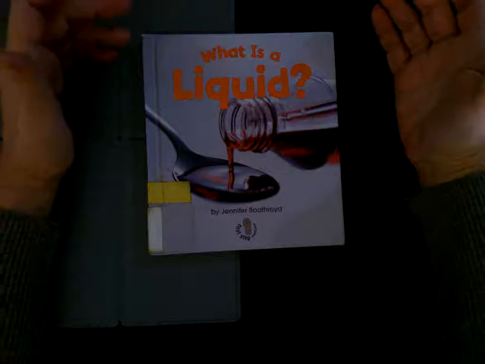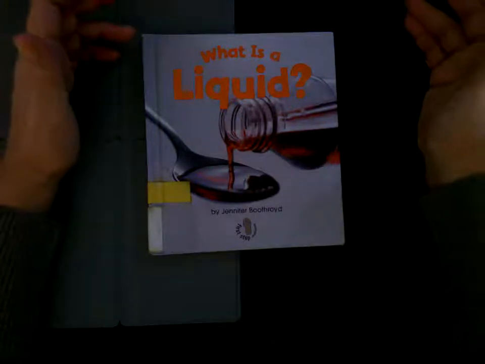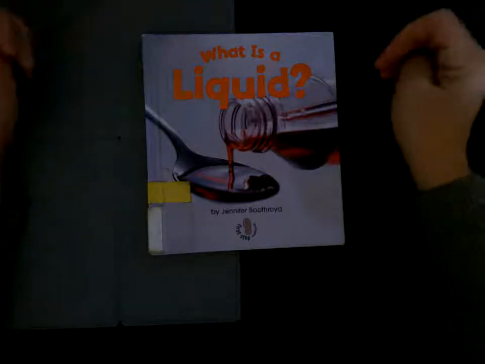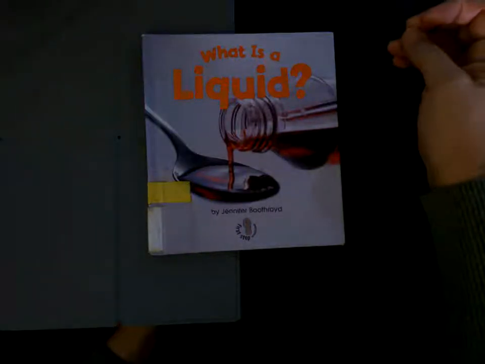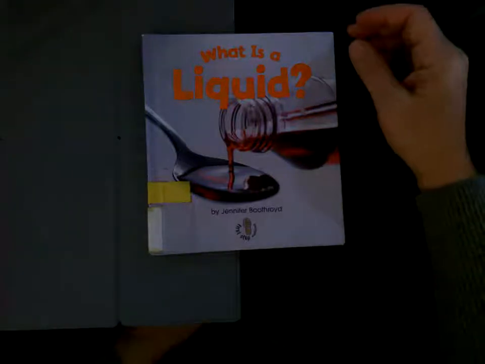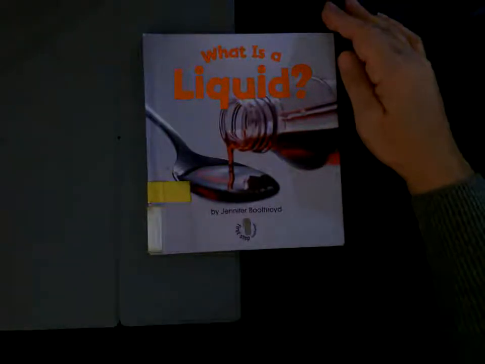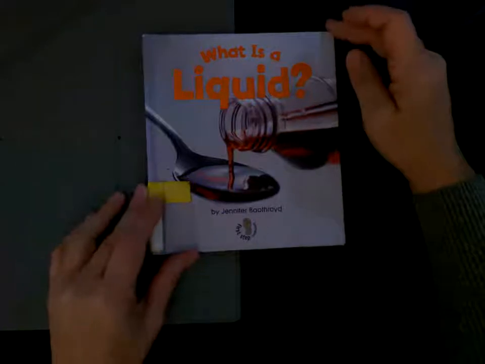The form we see the most of is liquid. That would be the kind of water that you fill your bathtub with, or you drank from the sink or a water bottle. So, I have a book called What is a Liquid? So, we're going to learn a little bit about liquid and then we're going to do a science experiment. Okay, what is a liquid?